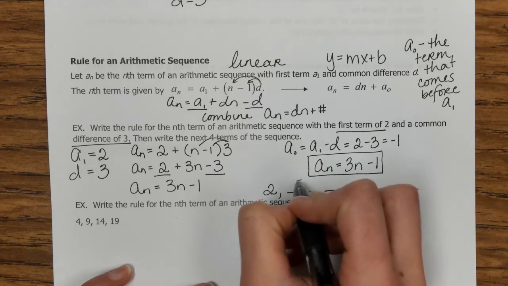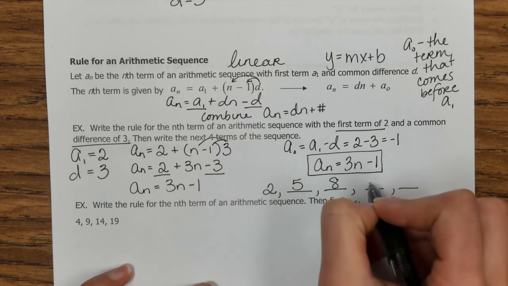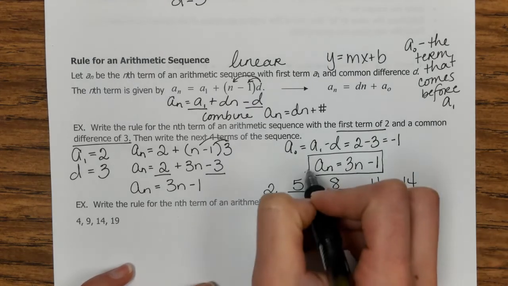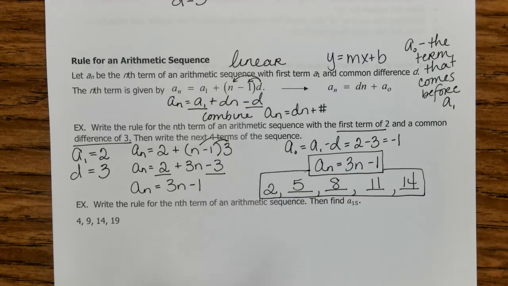2 plus 3 would give me 5, plus 3, plus 3, plus 3. So continuing the sequence. Can I go with that? Okay.